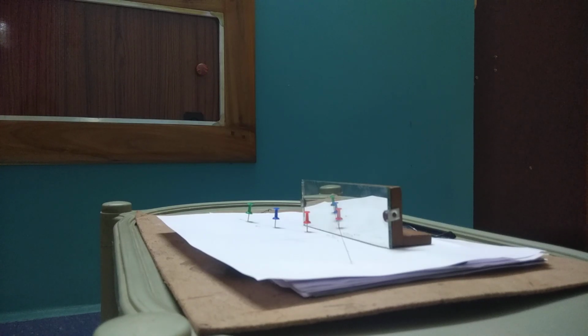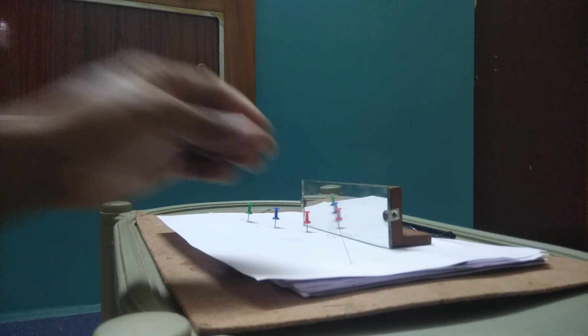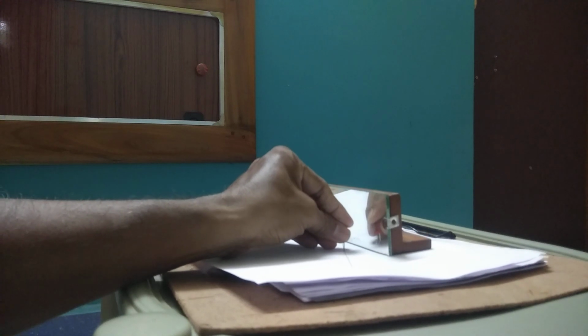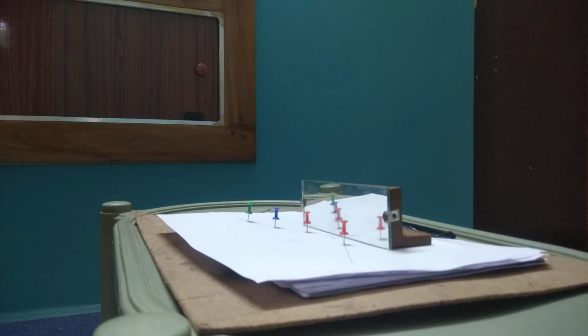Now we put again these 3 pins as we see in the mirror. The first one is the red pin, you put it here. After that, the blue pin, you put the blue pin here.